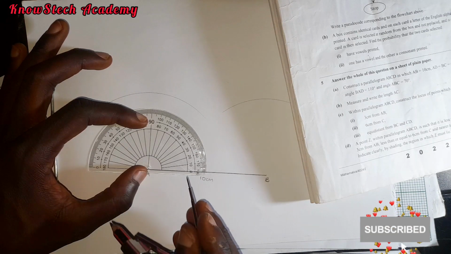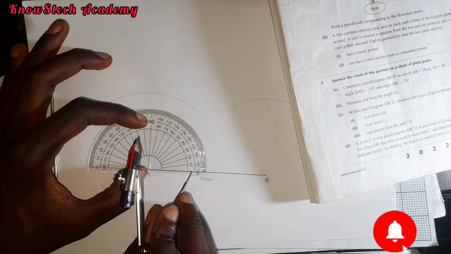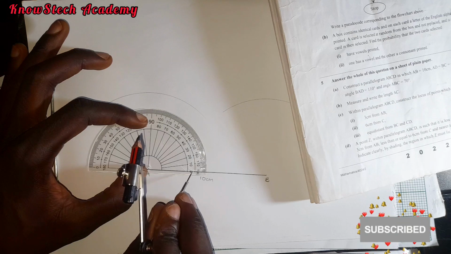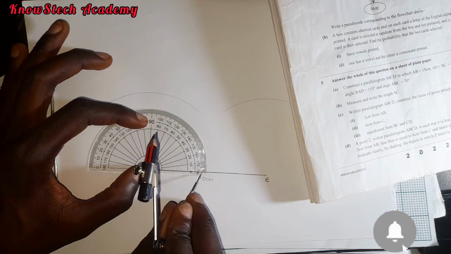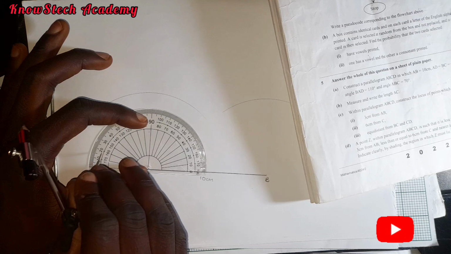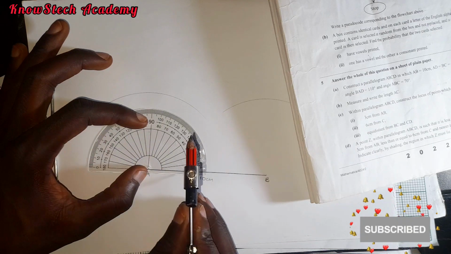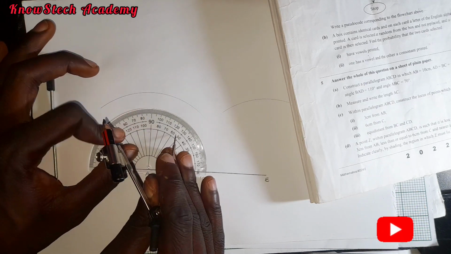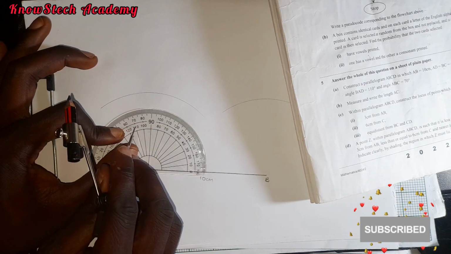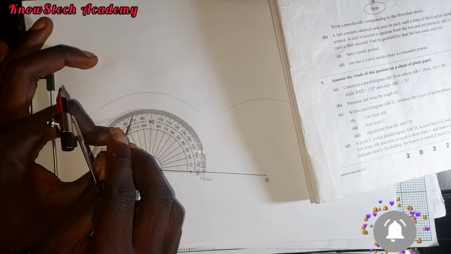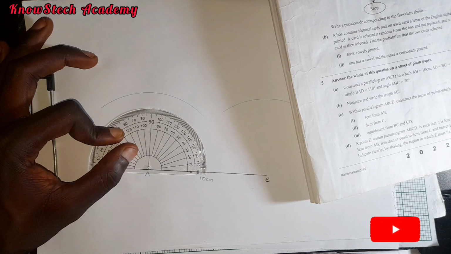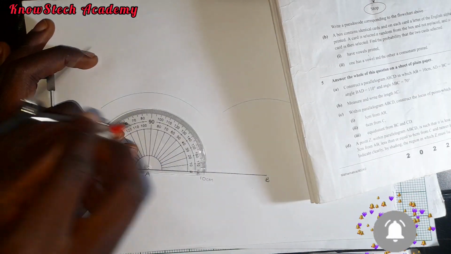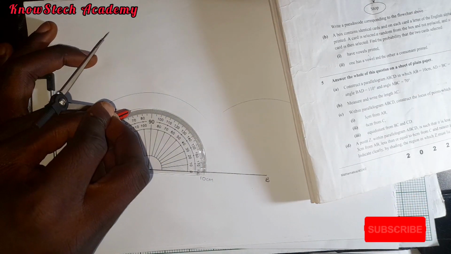Now we use the inner readings here, the readings that are inside, because they start from 0. The outer ones start from 180, so you can't be going from 180 up to whatever. So you start from 0, 10. So 110 is here, which is 70 here on the outer readings. So where there is 70 here and 110, just put a mark.